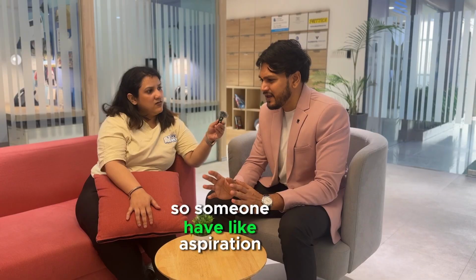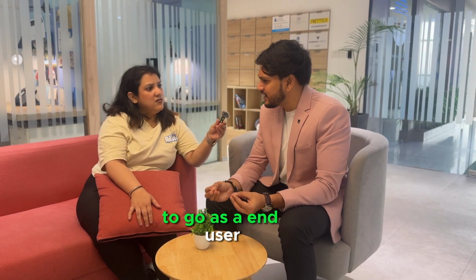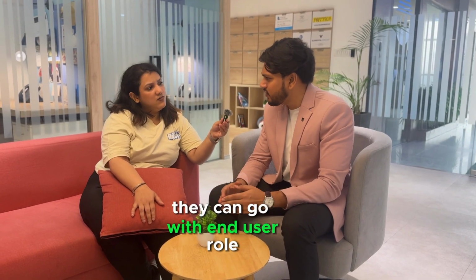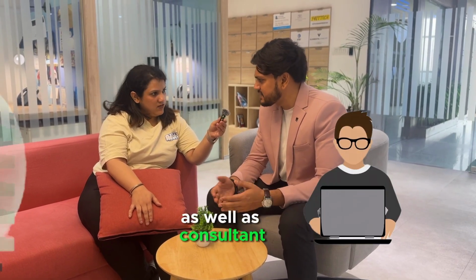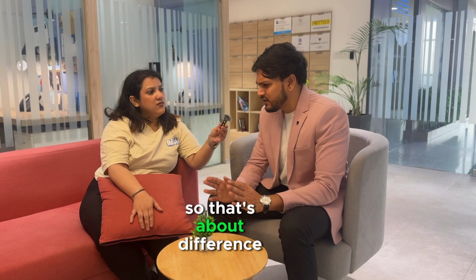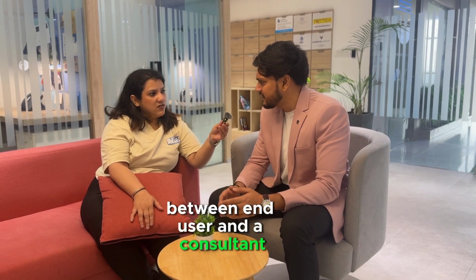So someone who has the aspiration to go as an end user can go with the end user role, because both roles are available in industries, end user as well as consultant. So that's the difference between an end user and a consultant.